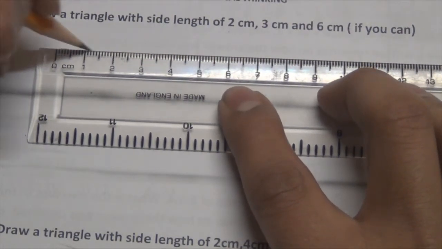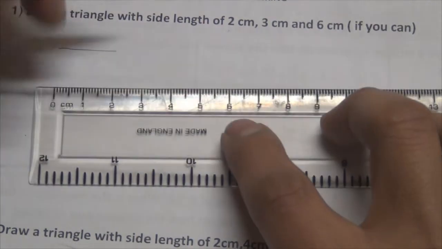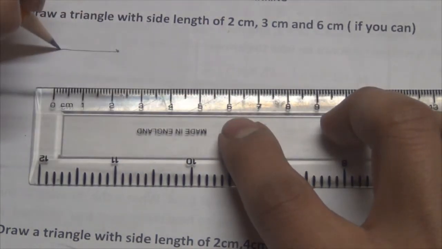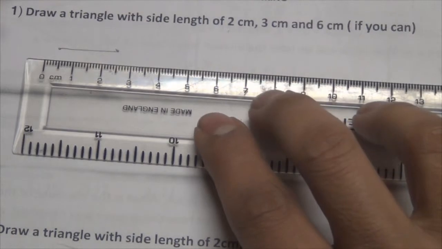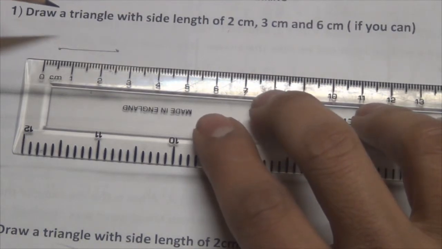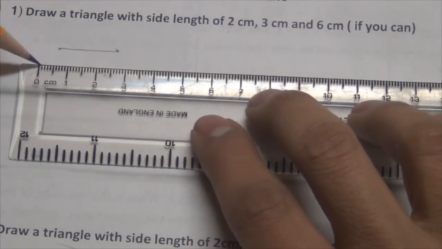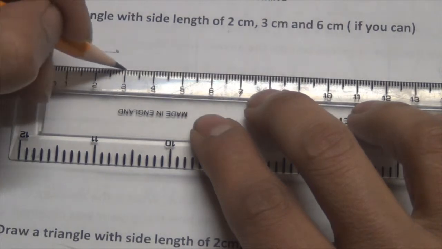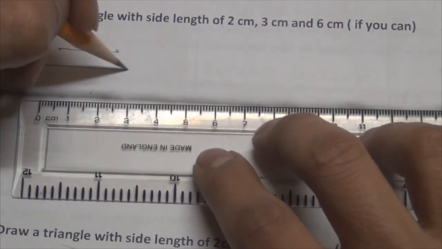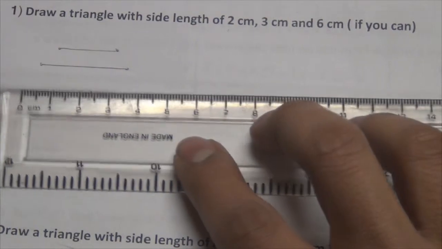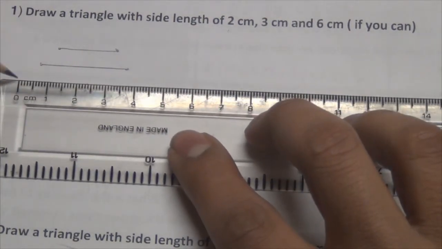So this is going to be my 2 centimeters right here. This is going to be my 3 centimeters. And this is going to be my 6 centimeters.